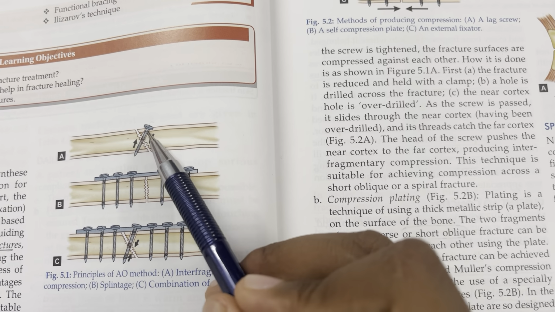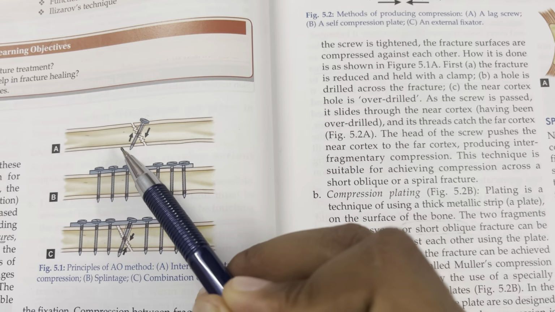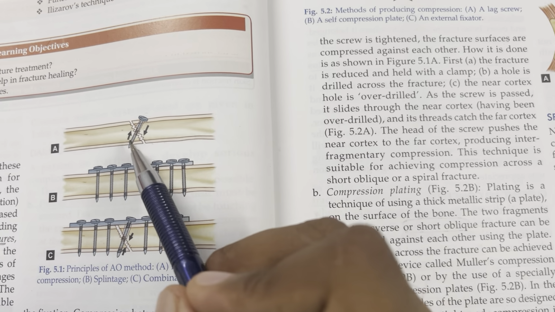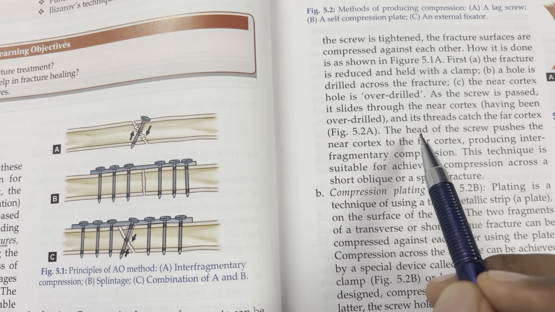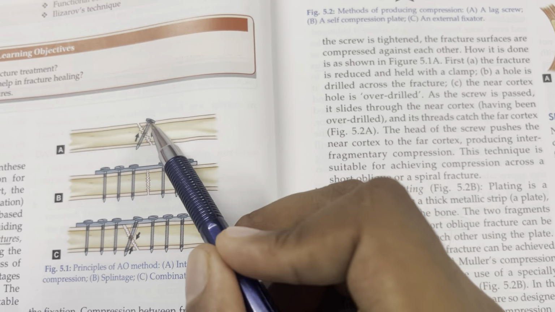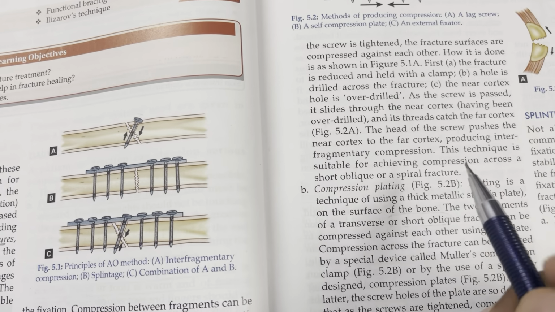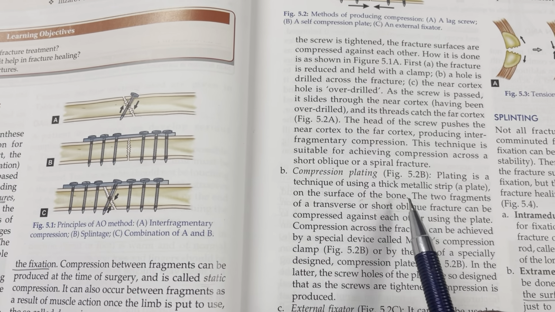The near cortex hole is over drilled. So as the screw is passed, it slides through the near cortex, having been over drilled, and then its threads catch the far cortex. The head of the screw pushes the near cortex toward the far cortex, producing interfragmentary compression. This technique is suitable for achieving compression across a short oblique or a spiral fracture.